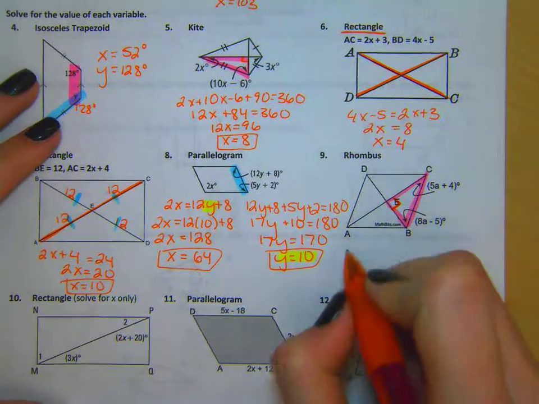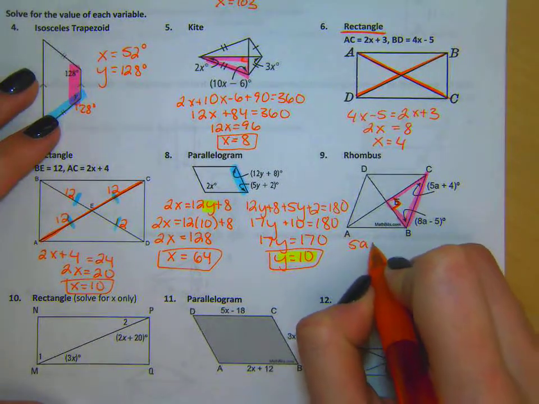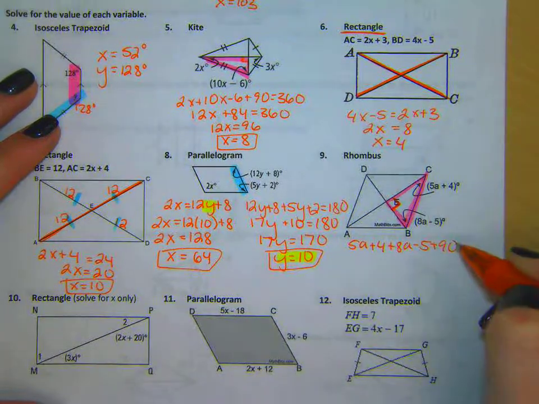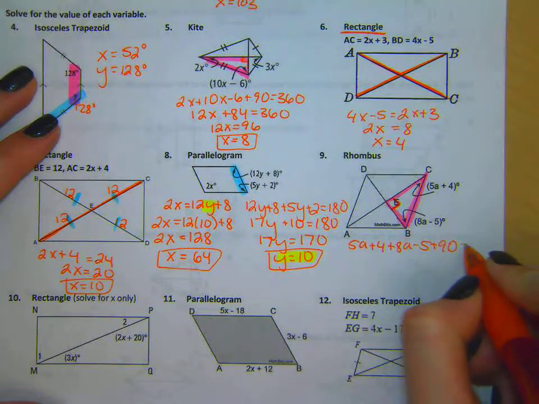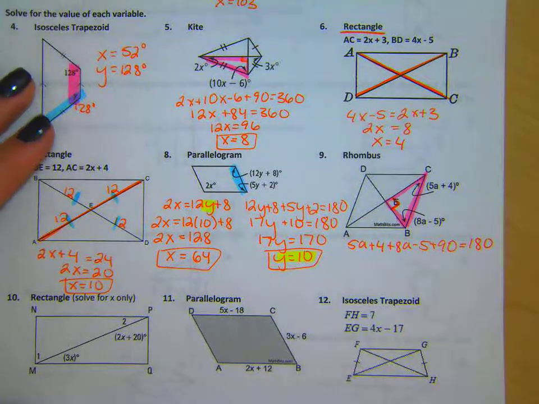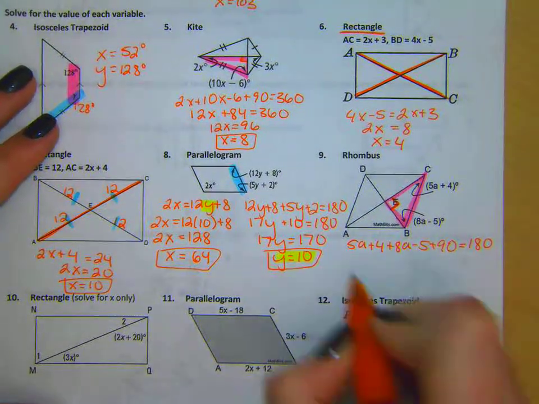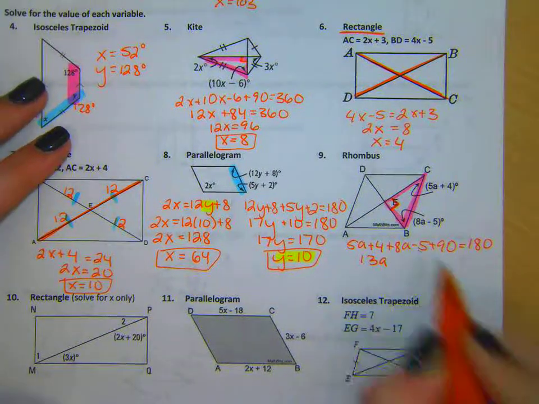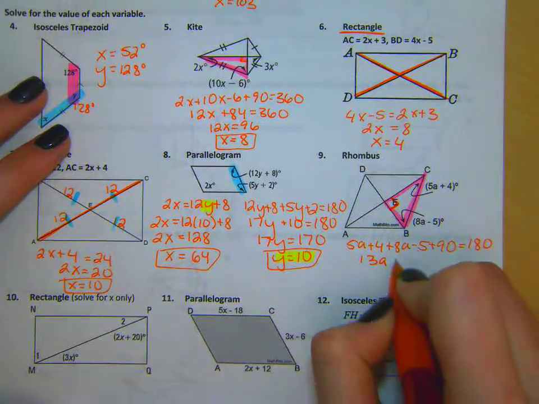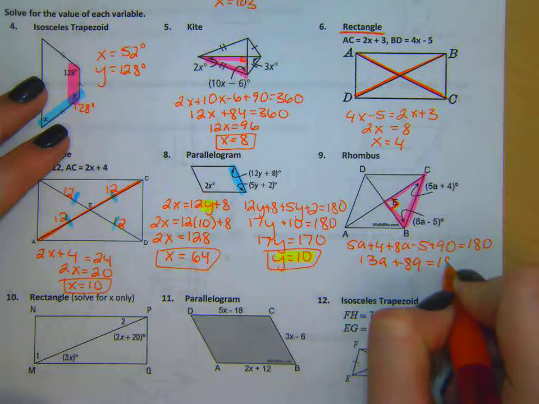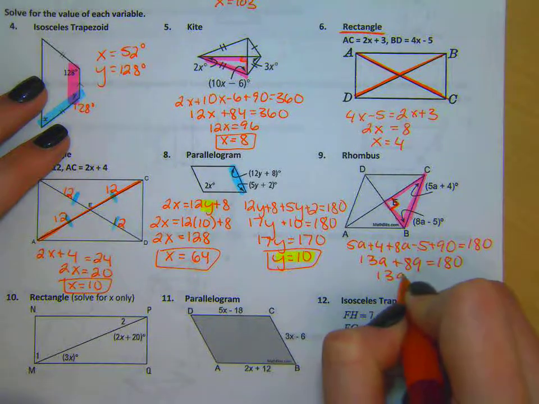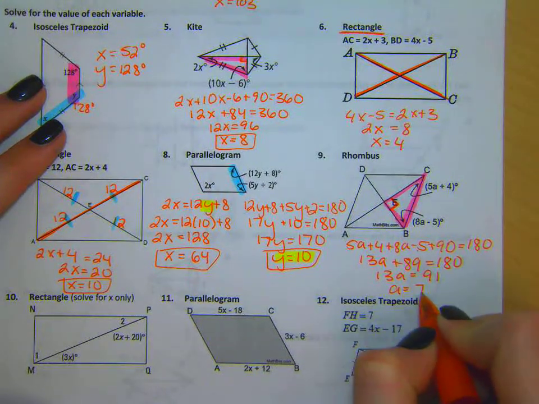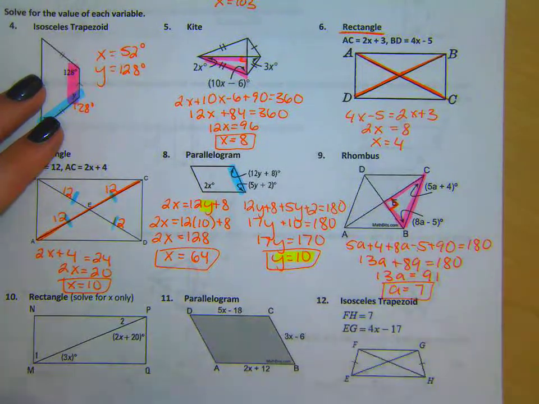So I can take 5a plus 4, 8a minus 5, plus that 90 that we found because we know the diagonals are perpendicular, equals 180 degrees. Solving for a, 5a and 8a make 13a. 4, negative 5, and 90 make 89, and that equals 180. Subtract 89 from both sides, I have 13a equals 91, so a equals 7 by dividing 13 from both sides.